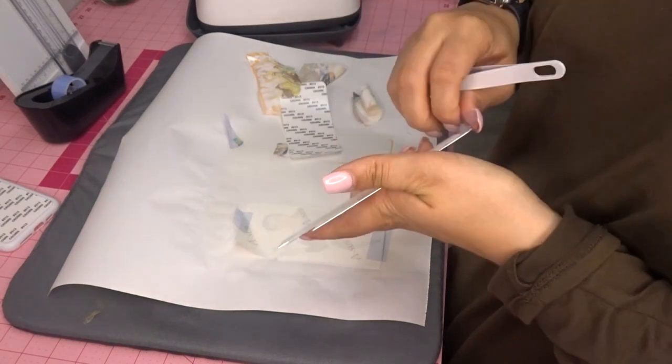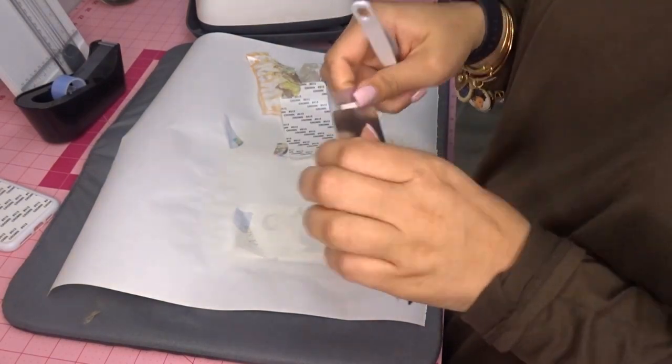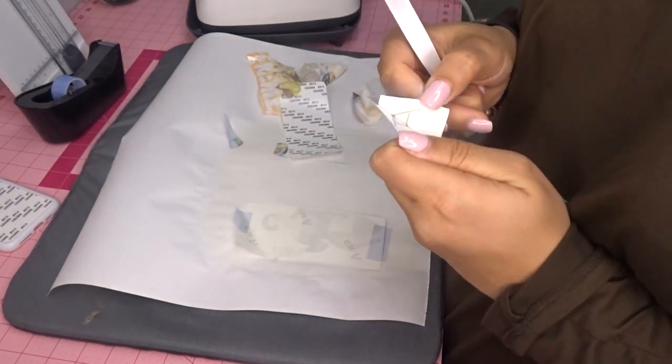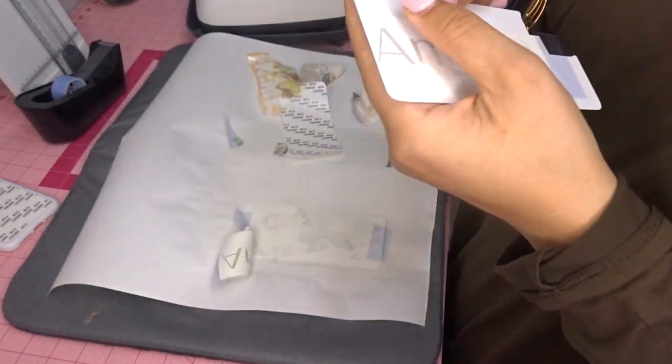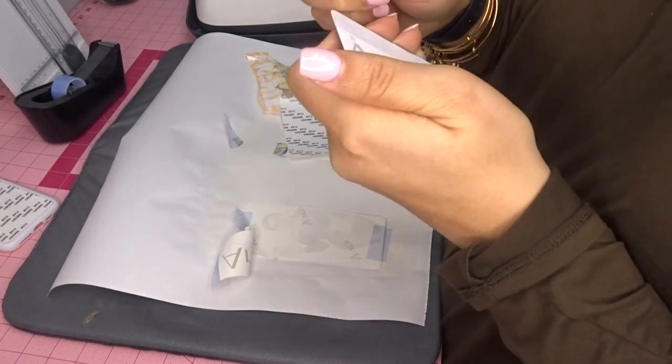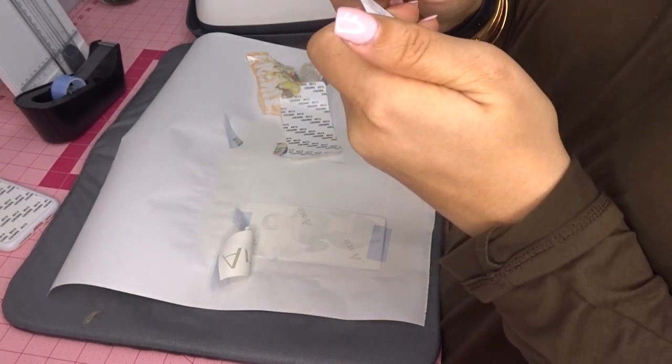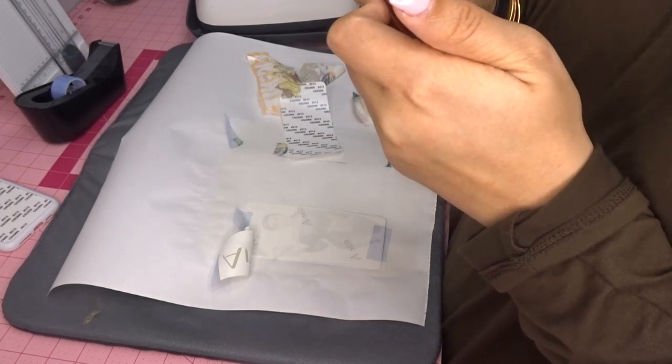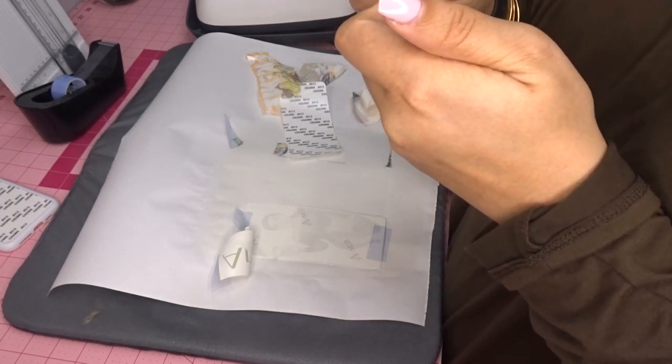I'm going to see if I can salvage these ones. Let's see. Okay, so you see how it looks foggy? That's because that coating is still on there, which is right here. So I'm going to see if I can go ahead and still pull it up.